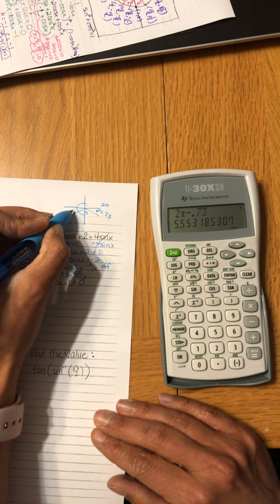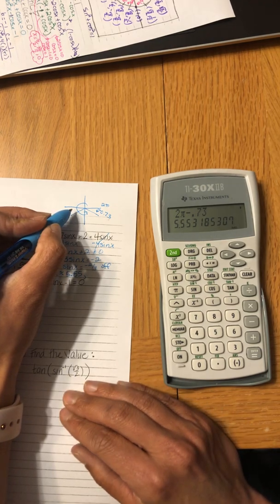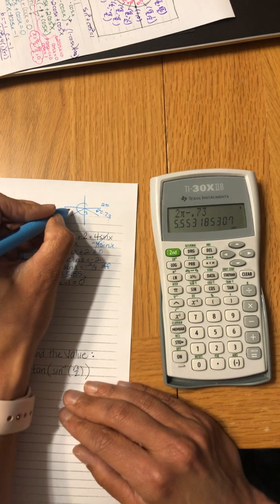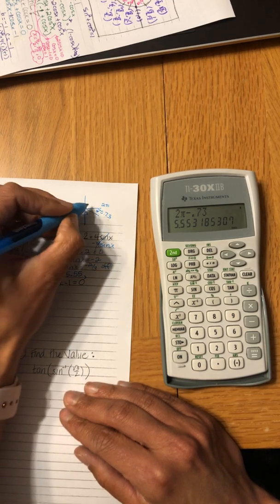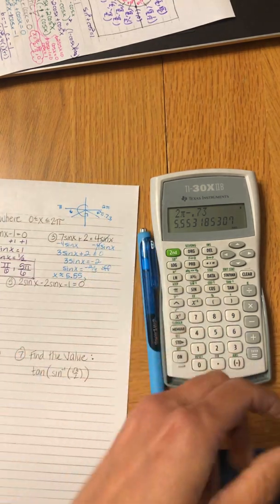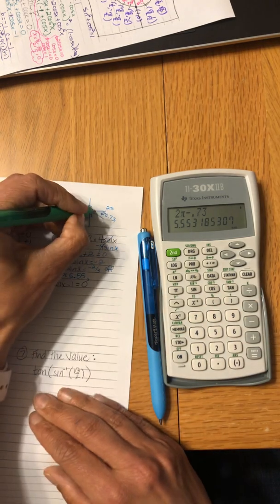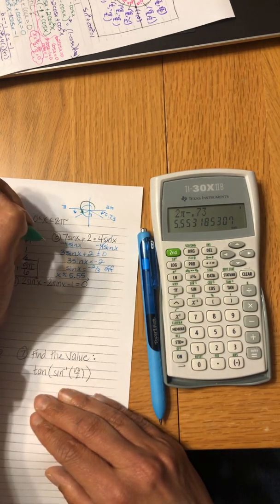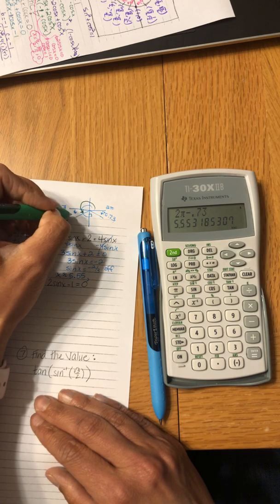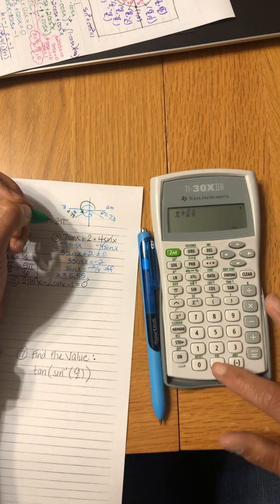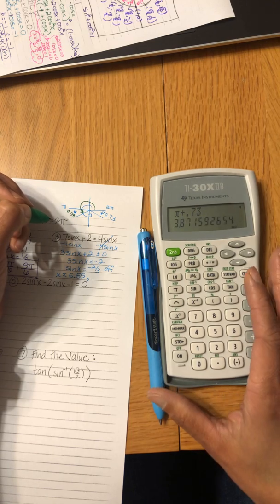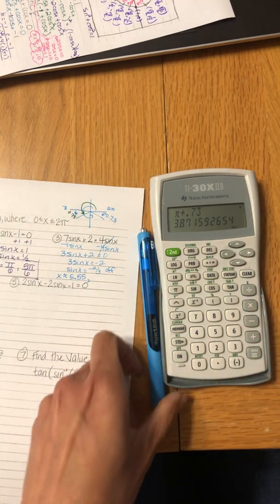The other one is also going to be a reference of 0.73 away in this direction. But to know the angle that goes from here and stops there, that's going to be pi plus the 0.73. So pi plus 0.73 is 3.87.